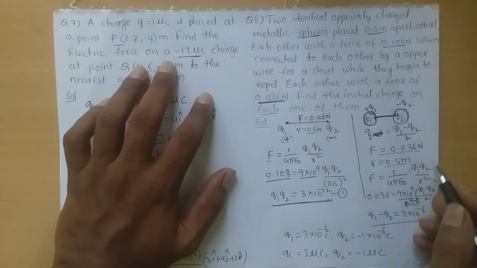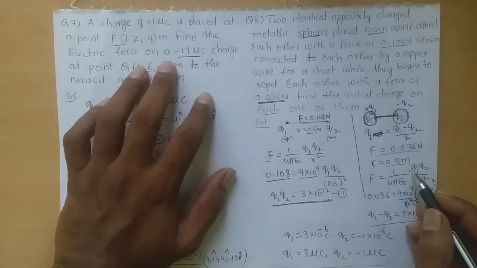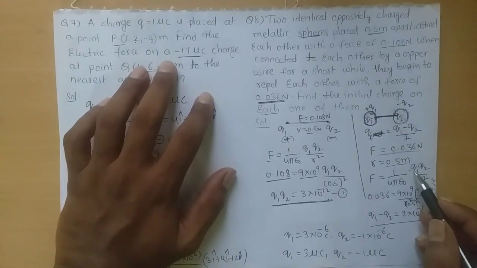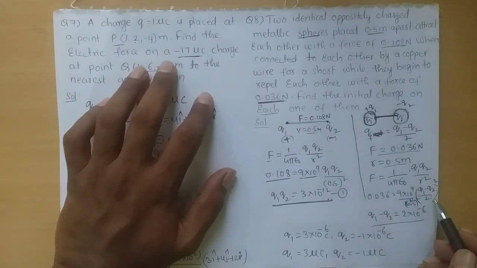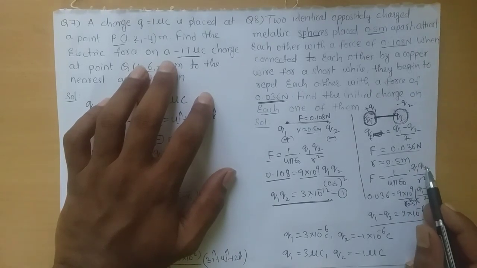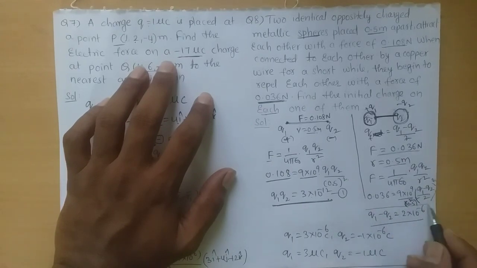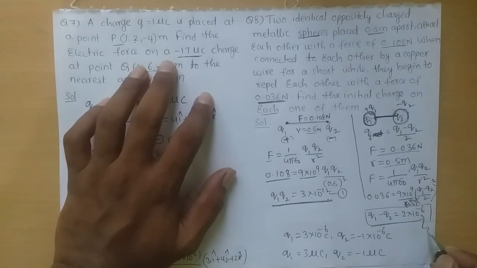F value given is 0.036, and 1/4πε₀ value is 9 × 10⁹. Q1 and Q2 both have the same charge, (Q1 minus Q2)/2, so Q1 into Q2 is this charge whole squared, divided by R squared, where R is 0.5 whole squared. Here both have the same value, that's why I am writing the square. After simplification, Q1 minus Q2 equals 2 × 10⁻⁶ coulombs. So this is the first equation, and this is the second equation.